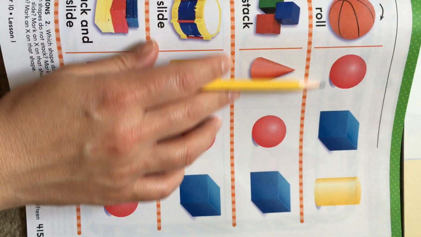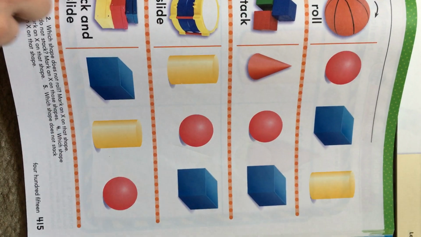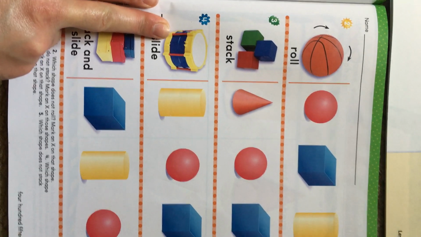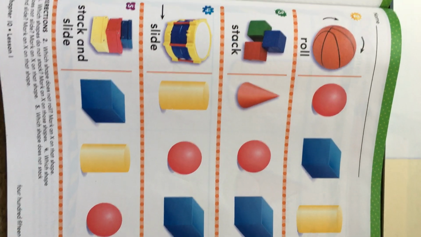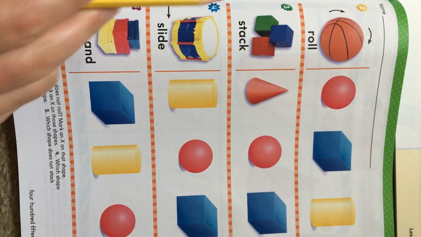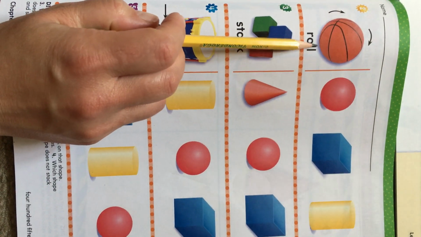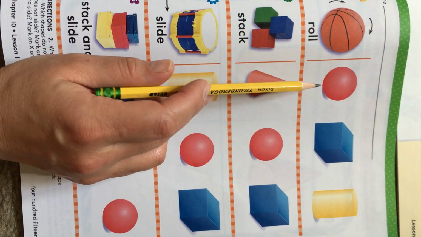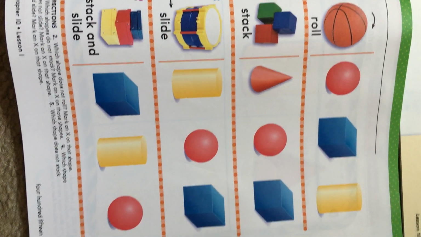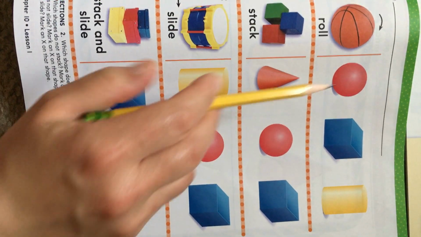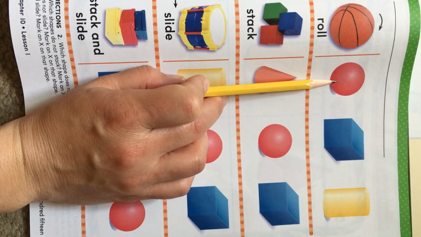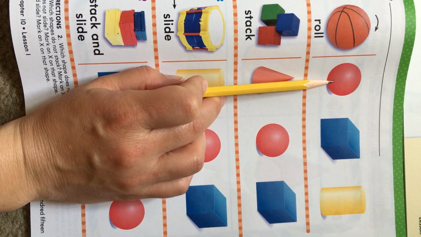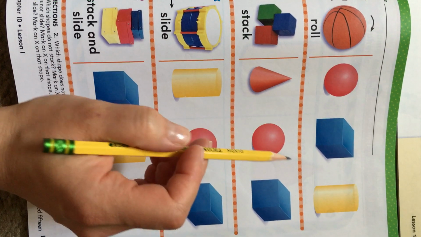We're going to look at the shapes and we're going to mark an X on the shape that does not roll. So this is a basketball and it can roll. So which of these shapes does not roll? Does the red shape roll? Yes, it does. So we're not going to put an X on that.